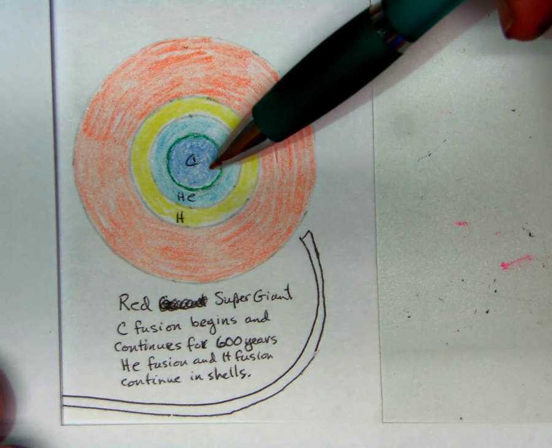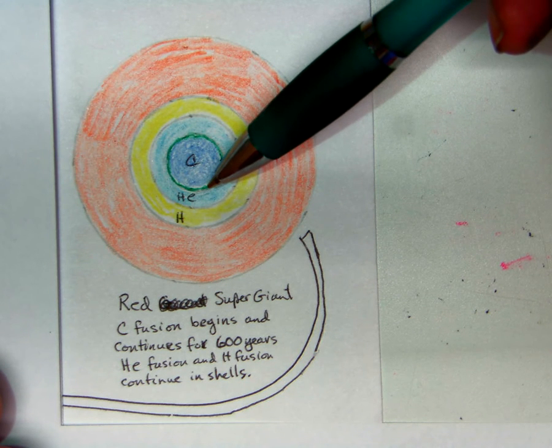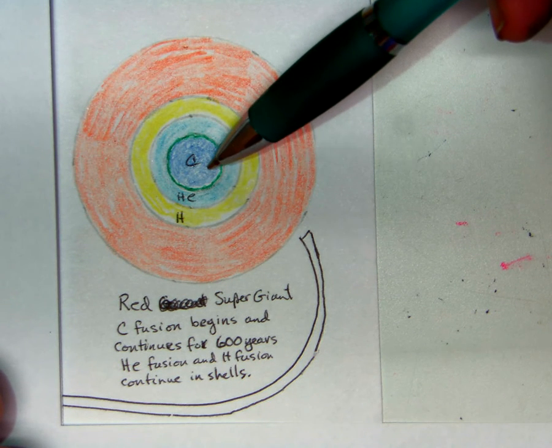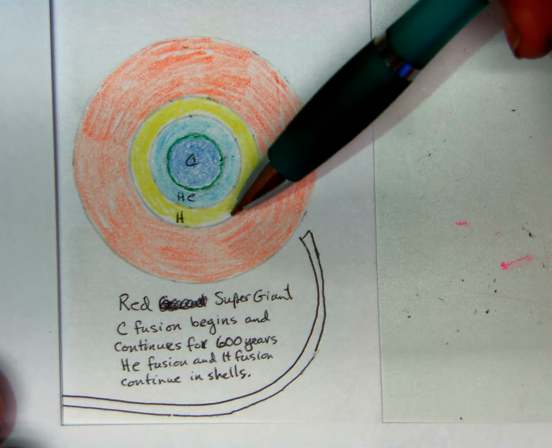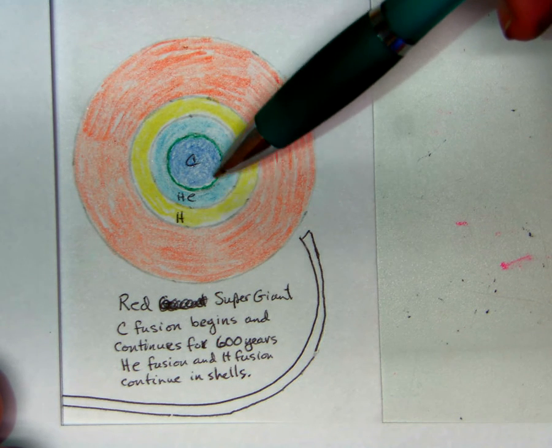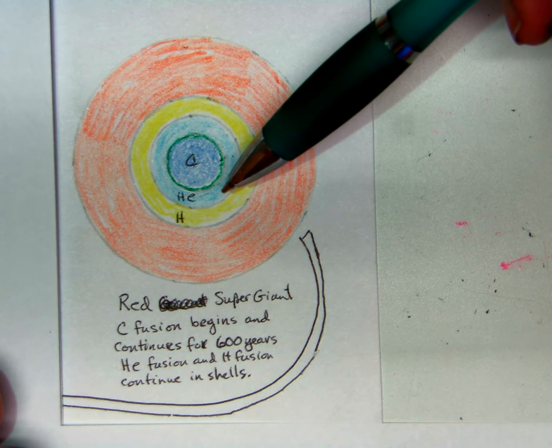The carbon that was forming due to helium fusion in the core sinks to the bottom, and because there is enough gravity, it starts the carbon fusing.